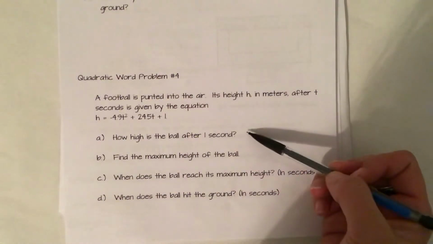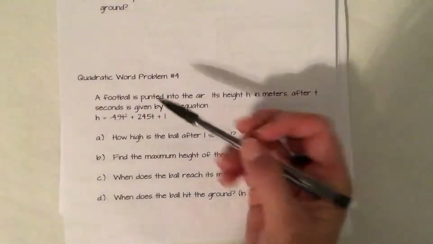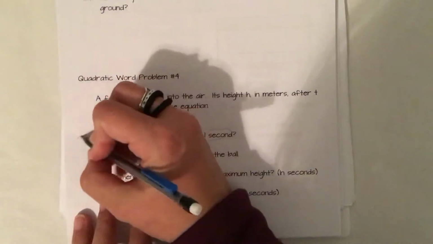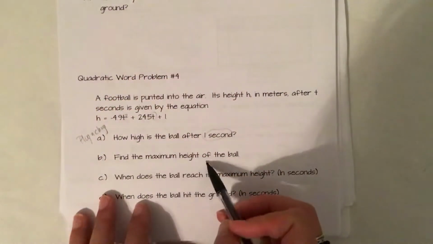So how high is the ball after 1 second? Again, they're giving us a time. And remember in our equation, t stands for time. So this one's just going to be a plug and chug.